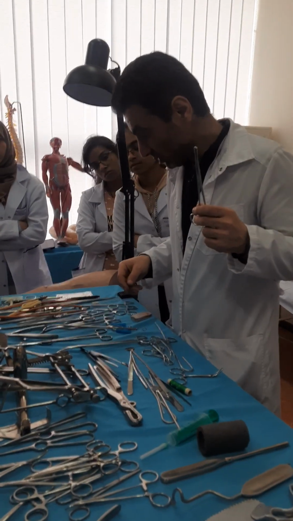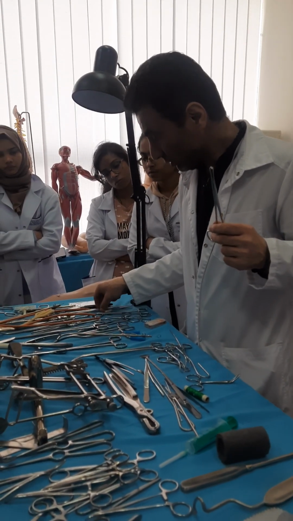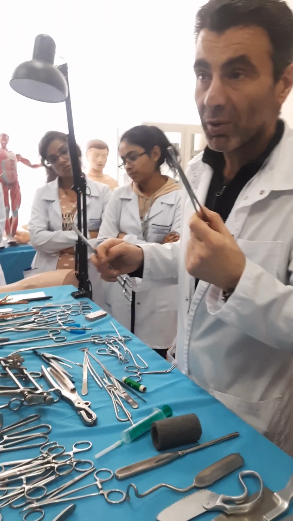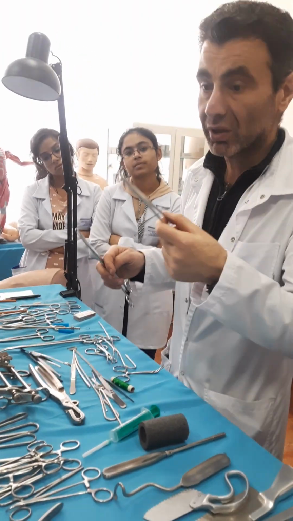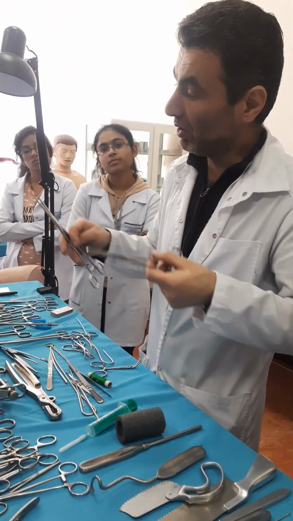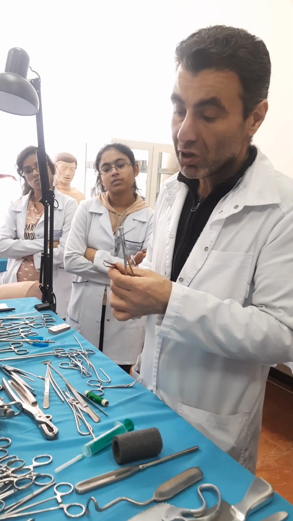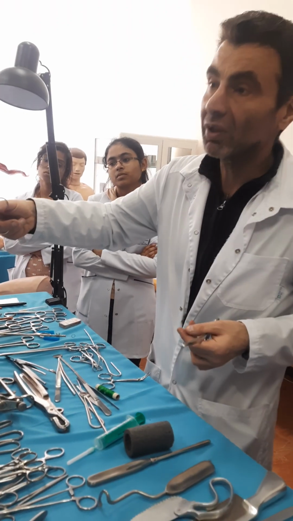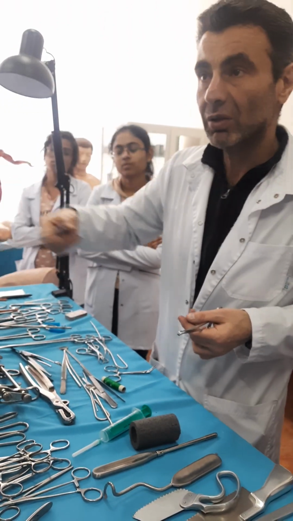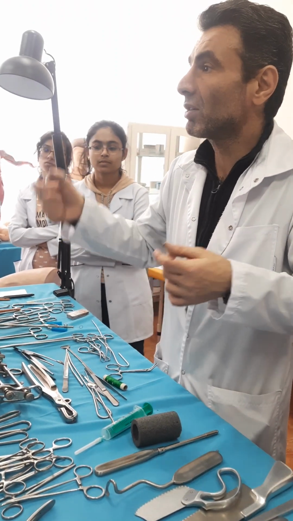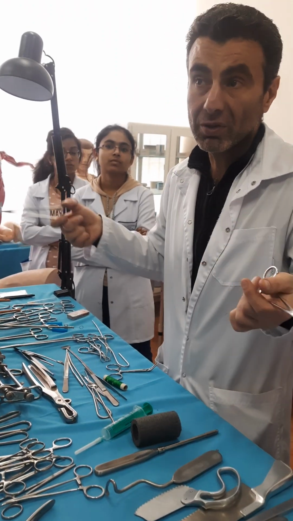Allis tissue forceps, uterine forceps. Both are used to fix removable parts of internal organs. Allis usually for the gastrointestinal tract, uterine usually for the uterus. That's why it's called uterine. With sharp teeth, it is inserted into the myometrium to fix it. For example, you make an extirpation or an ectomy in the case of tumors, cancers.